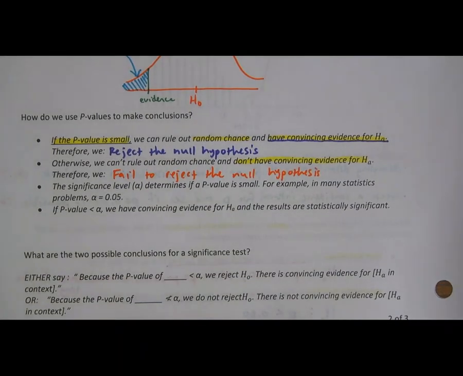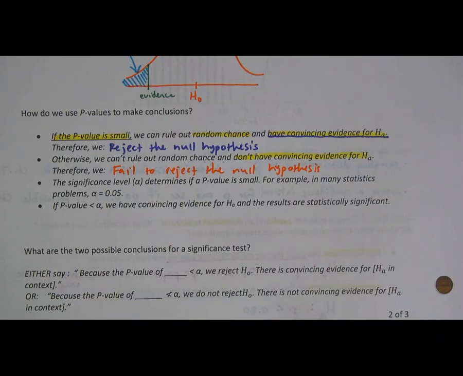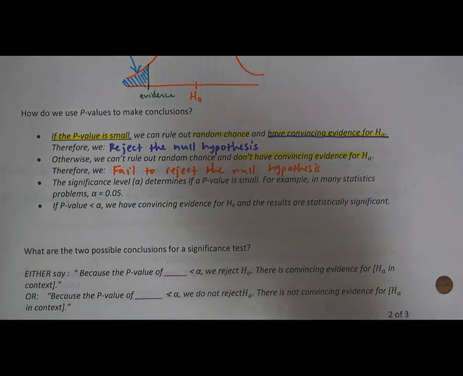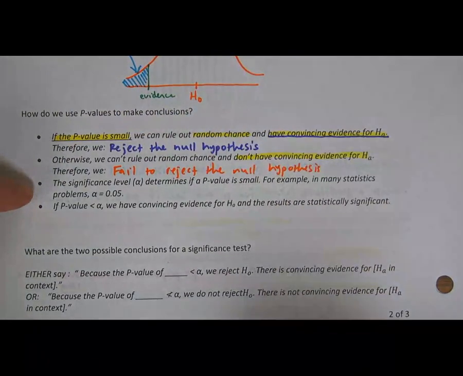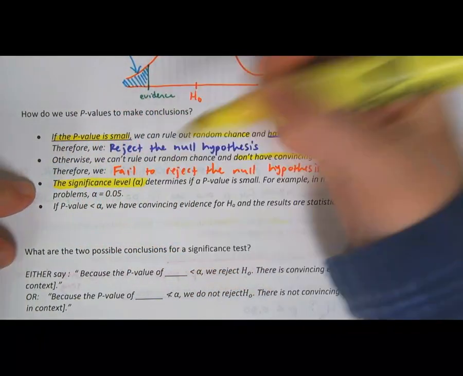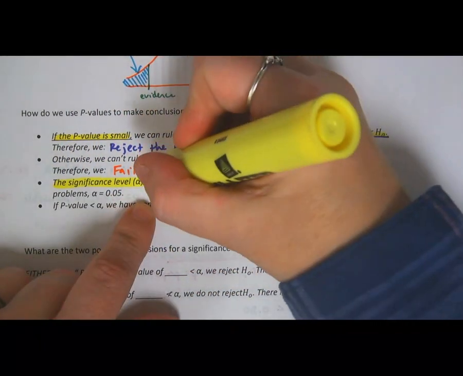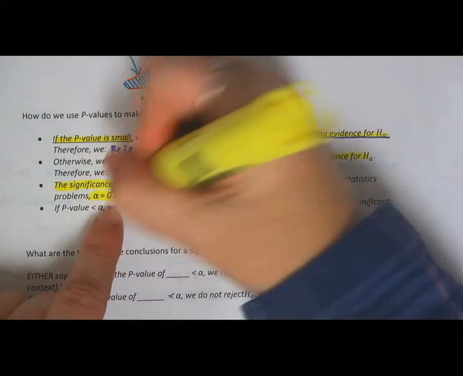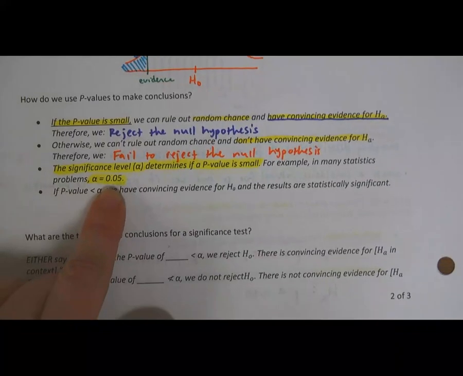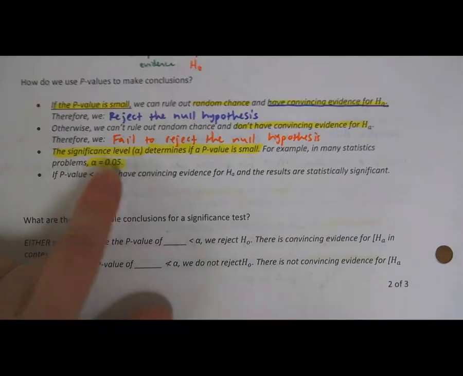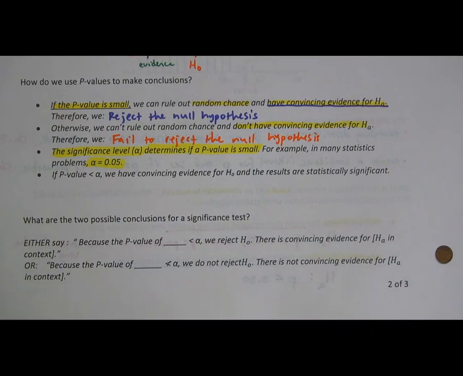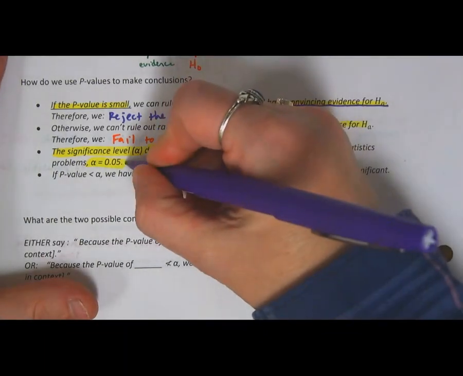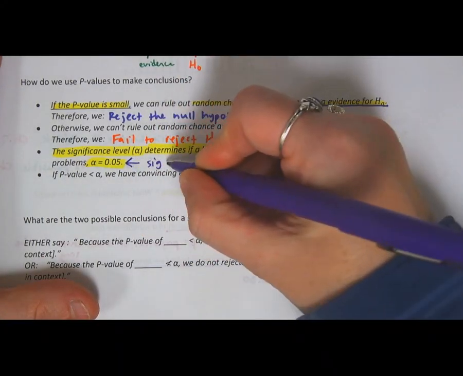Okay, well I just said if the p-value is small, well, how small? So this bullet point is really important. The significance level, which is denoted by a little alpha, that's going to determine if a p-value is small. In most statistics problems, if you're not told what the significance level is, then use 0.05. And we've talked about that since the beginning of the year. It's no coincidence that that's pretty much our 5% threshold. And again, that's called the significance level.